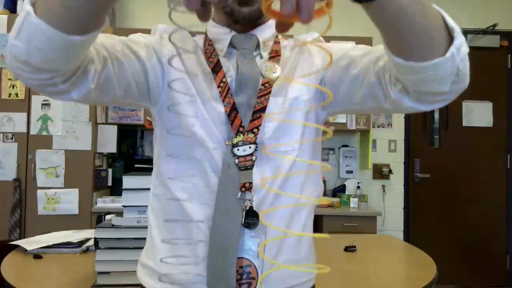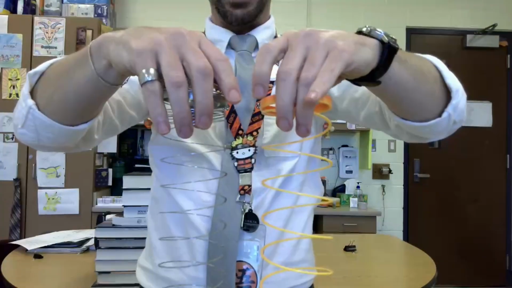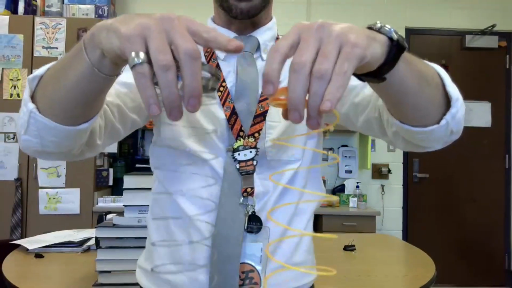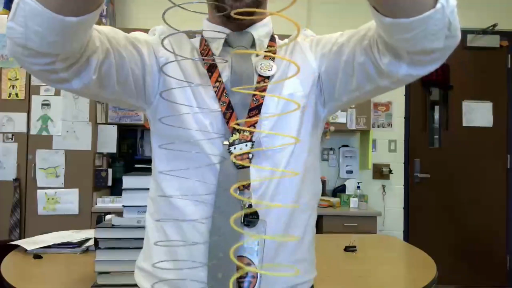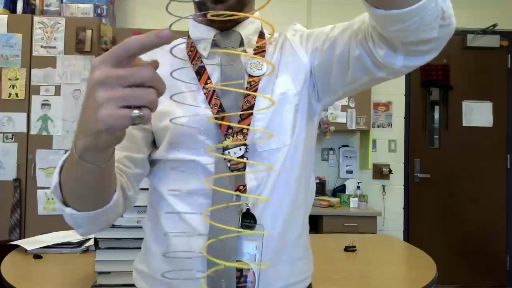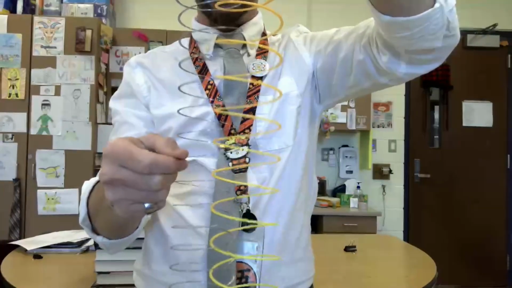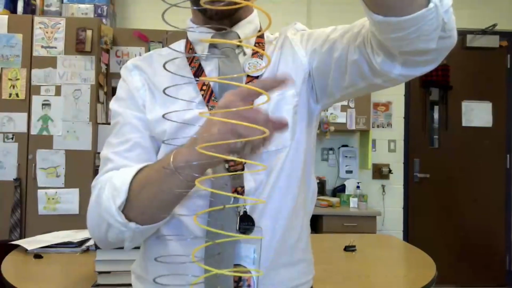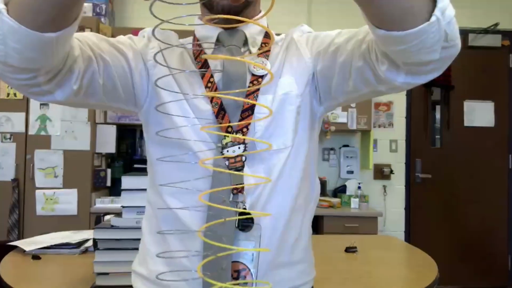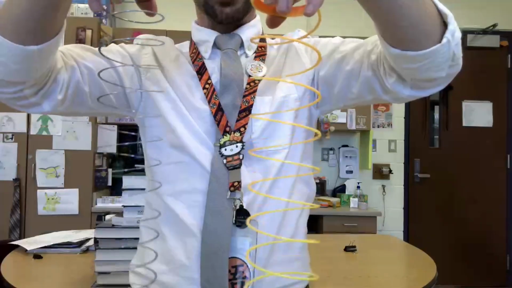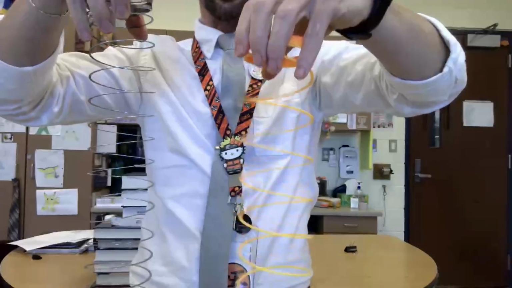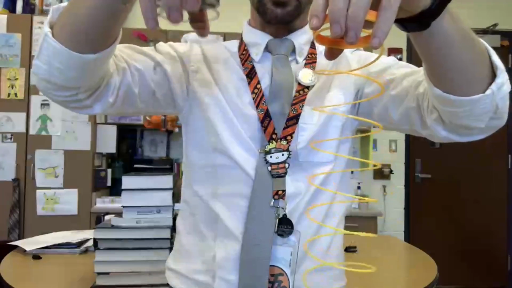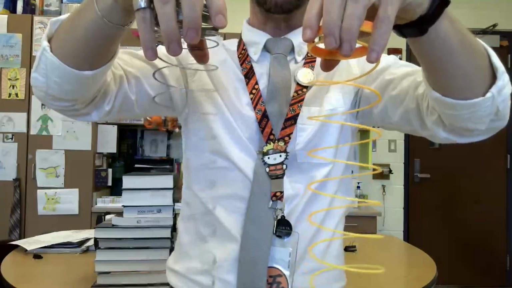What that does is, it means the metal slinky has a much tighter force pulling it together than the plastic slinky. So all these extra coils means that this metal slinky is wrapped much tighter. So a couple main differences are that the plastic slinky is lighter and the coils are looser. The metal slinky is heavier and the coils are tighter.